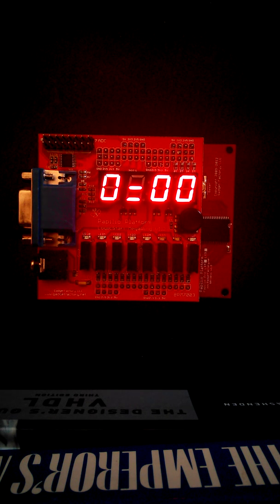Okay, welcome back everybody. This is my second project on the Papilio Pro. My goal was to make a little register file holding some data and then to see if I can read and write data to the register file. And then I added a little user interface on top of that so I could easily see what's going on.